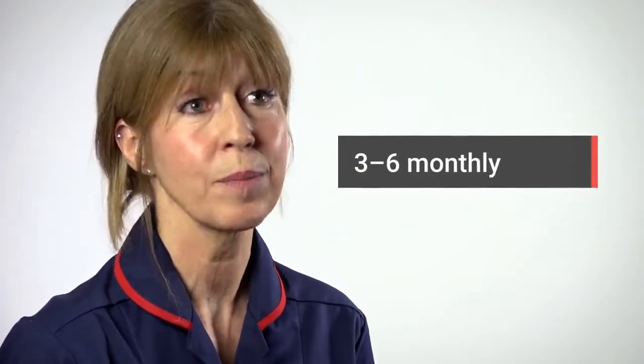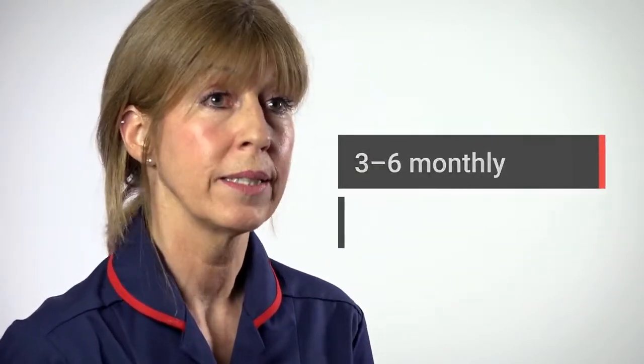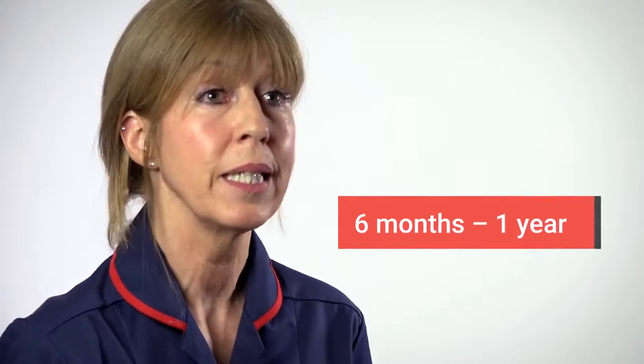The HbA1c, if it's not in target range, might be tested 3 to 6 monthly. Otherwise, it might be at 6 monthly to a year interval.